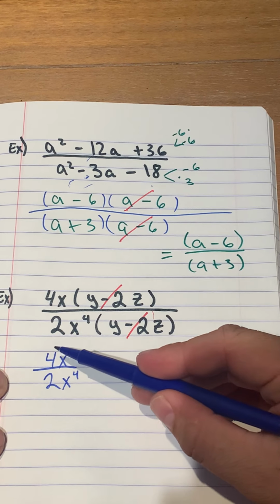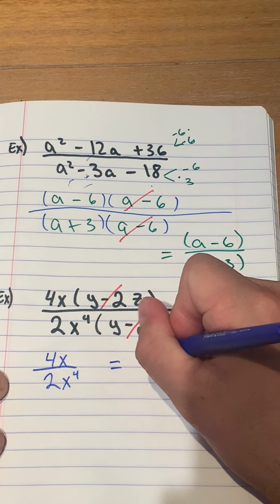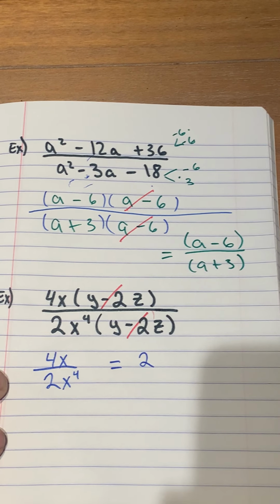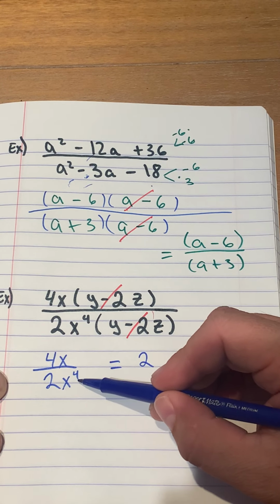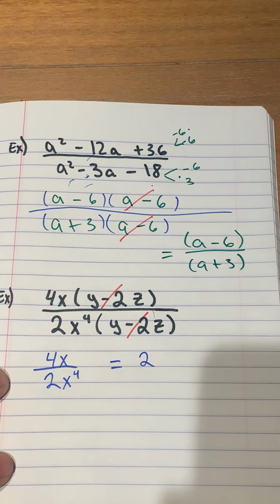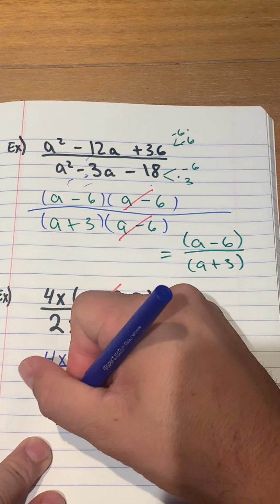Now, we know 4 divided by 2 gives me 2. Now, let's look at my x's. I have one x on top and x to the 4th on the bottom. So remember, I did it earlier on the quick example. So let's just show you how this works.